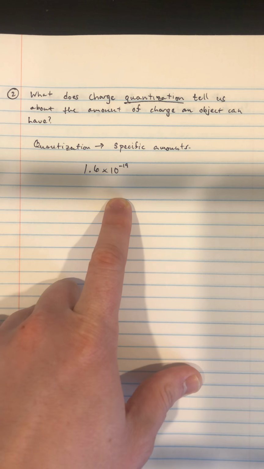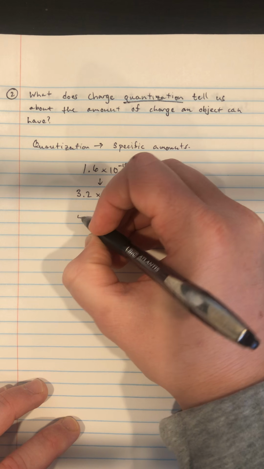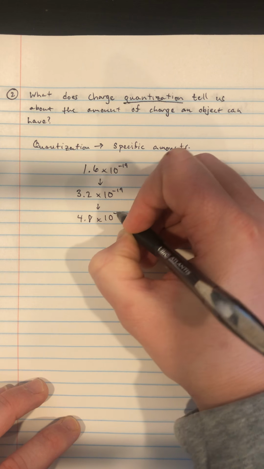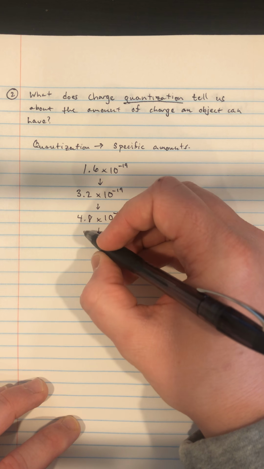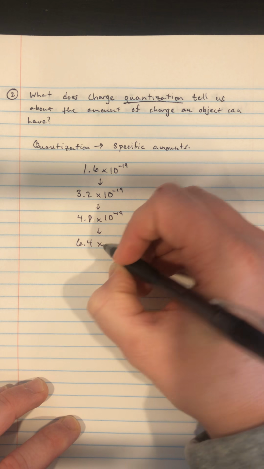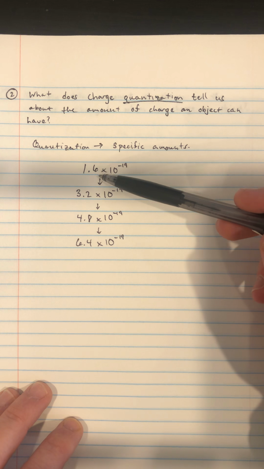So if something's going to have a charge, it has to come in an amount that's a multiple of this number. What are the options for charge? If we start to list them out, the next one we could have is 3.2 times 10 to the negative 19, because that's 2 times this. The next one would be 4.8 times 10 to the negative 19. Then we could have 5.6, 6.4 times 10 to the negative 19.